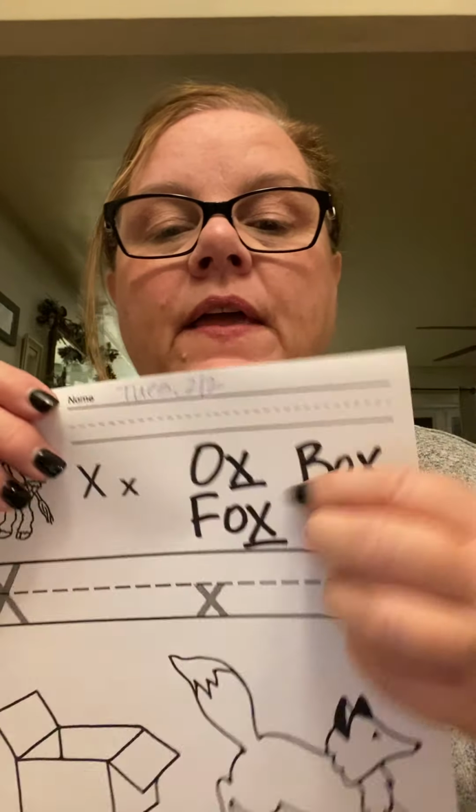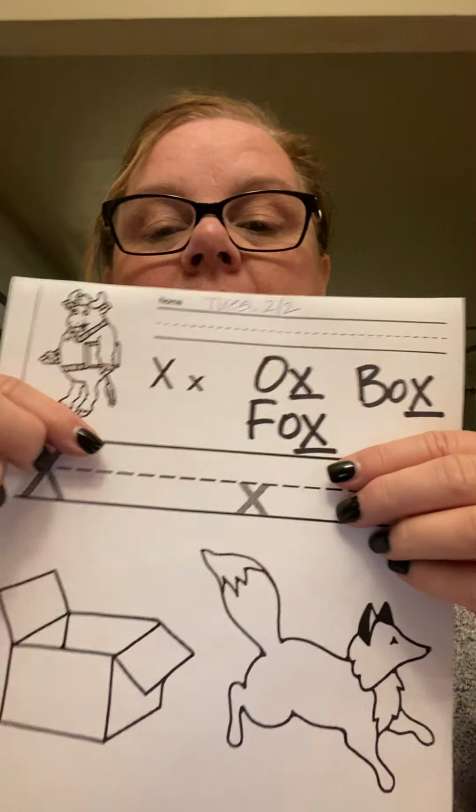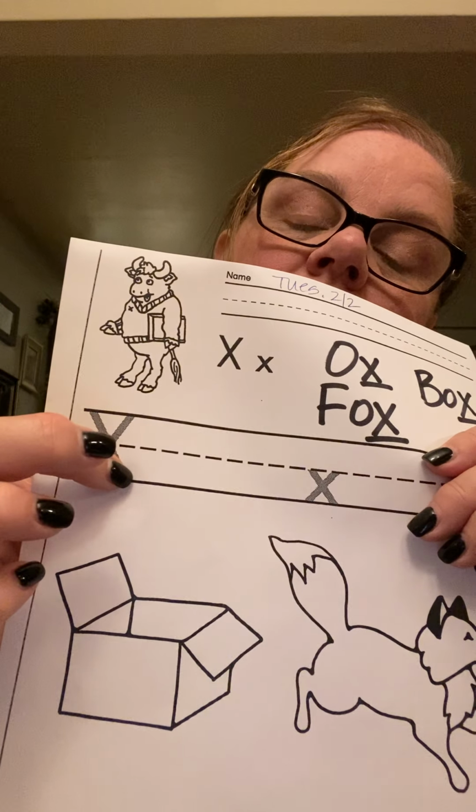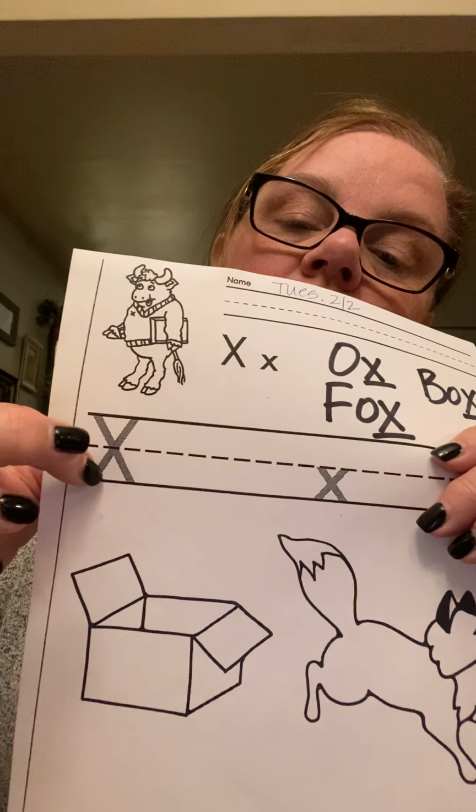All right, and you see how they all end with X. We're making our X. We're starting at the top and going down. That's our capital X, top to bottom. And then when we make our lowercase x, we're doing the same motion.